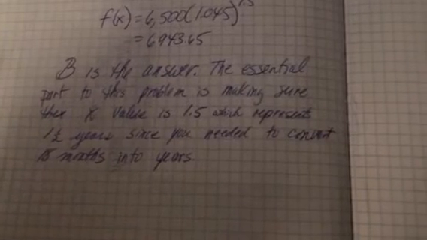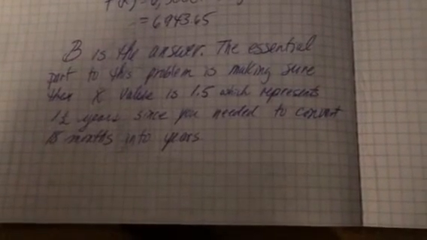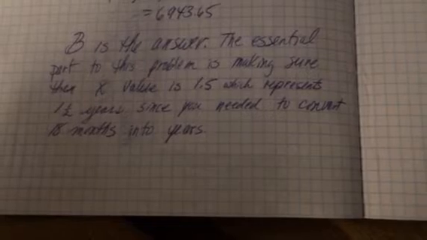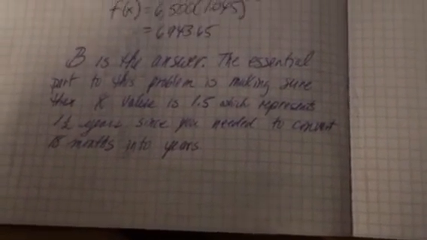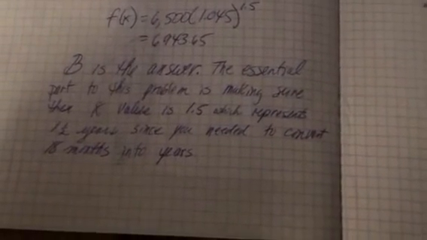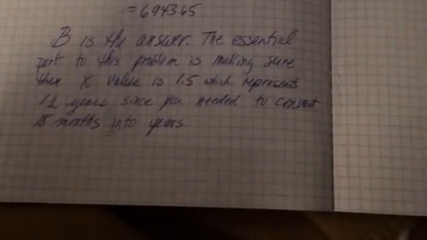The essential part to the problem is making sure that the x value is 1.5, which represents 1.5 years. If you ended up choosing D, you put 18 in for x, and that's way different than 1.5. Plus, that doesn't make sense. Remember, math makes sense. If you have $6,500 and you're going to invest it, how much money will you have a year and a half later? For $6,500 to turn into $14,000 in a year and a half, that would be amazing.